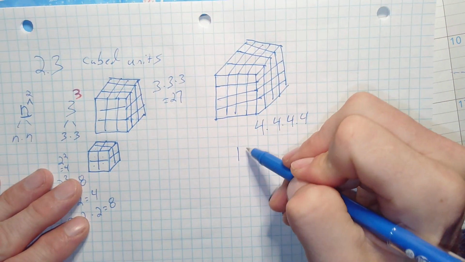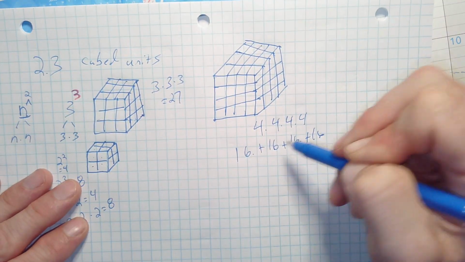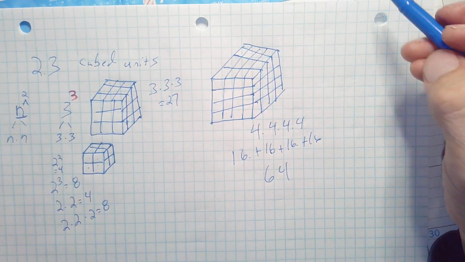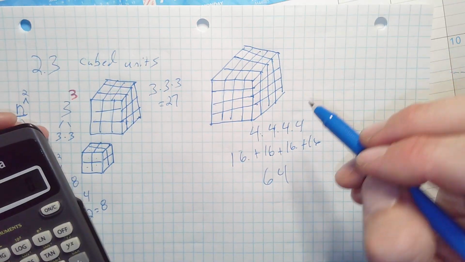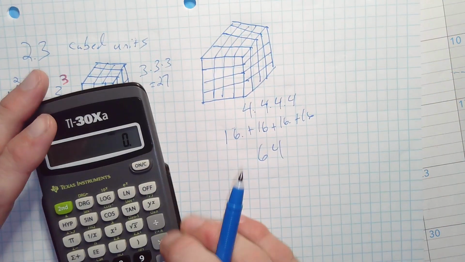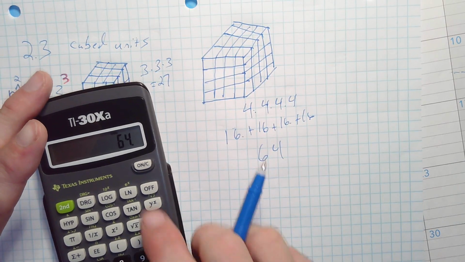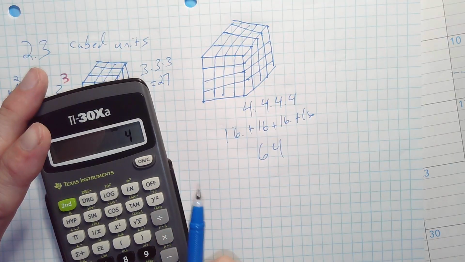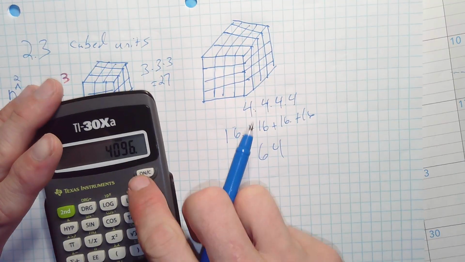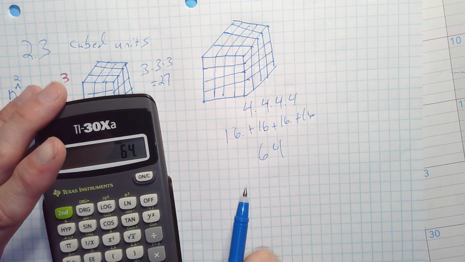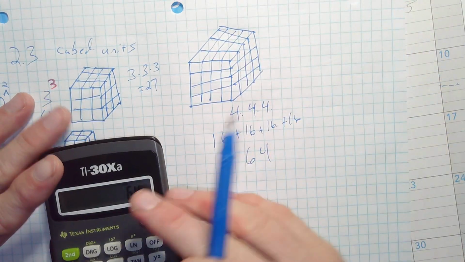So this slice is 16 plus 16 plus 16 plus 16, which is 64. Or 4 times 4 is 16, times 4 is 64. So 4 to the third equals 64.